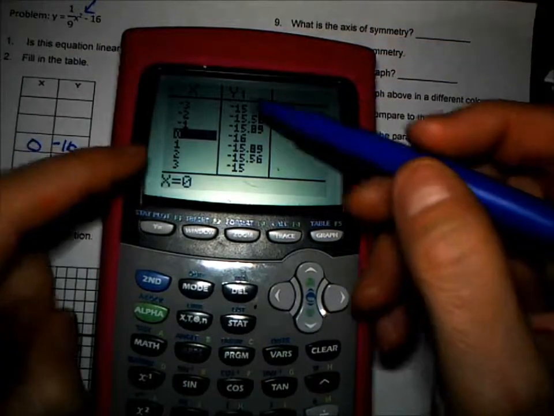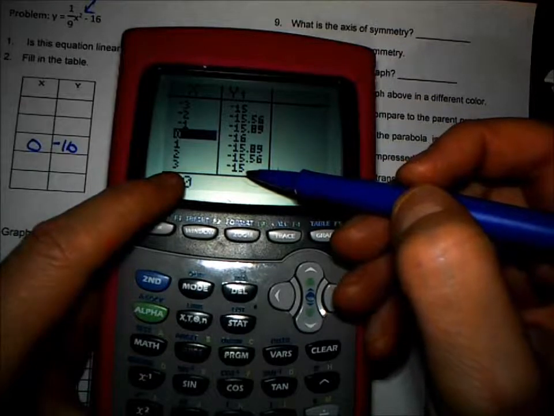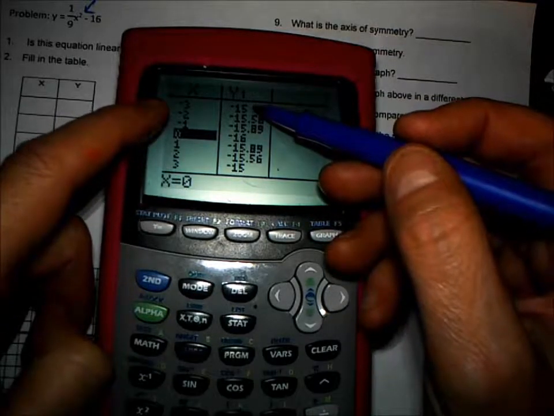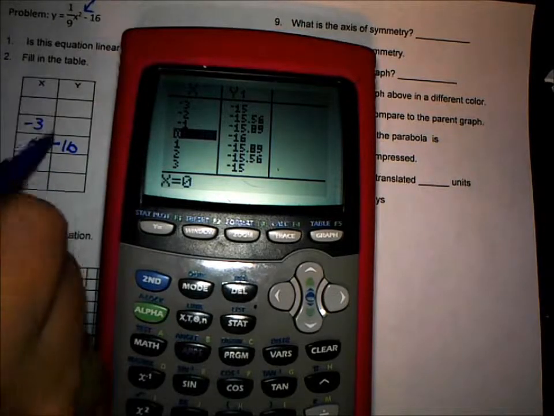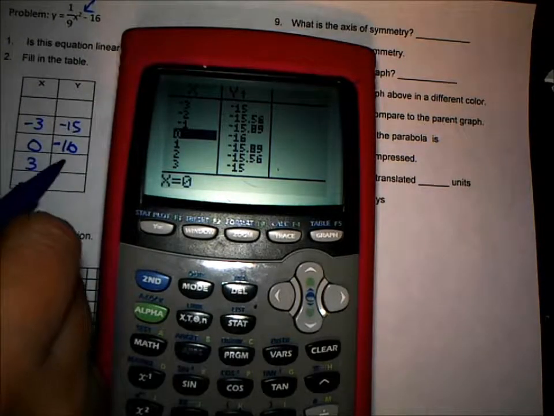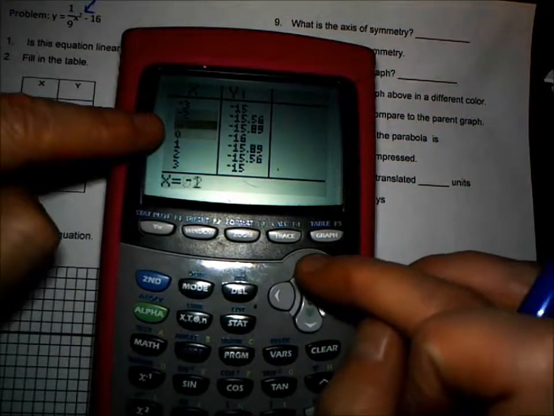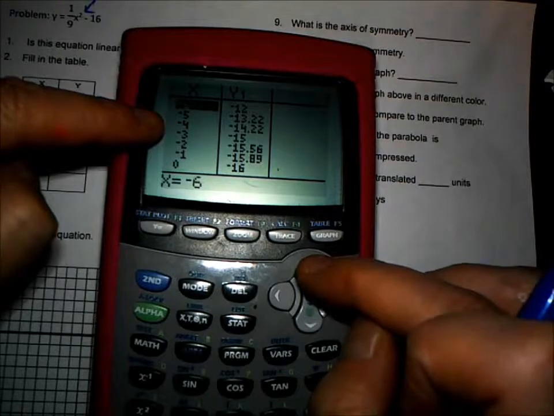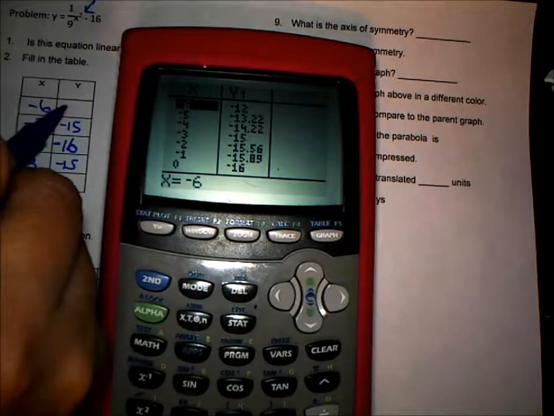and remember, I don't want decimals, so I do see that I have 3 and negative 15 at the bottom and at the top, so those will be my next points. And then I need to stretch up one more and find the next whole number. There it is, negative 6 and negative 12.